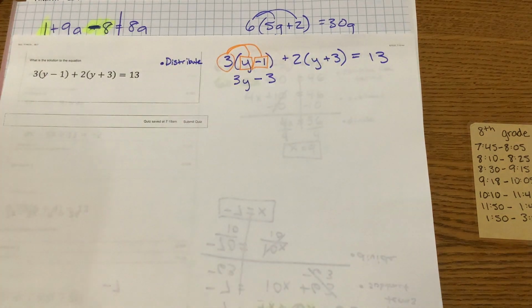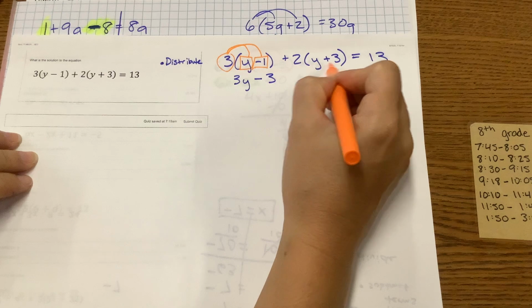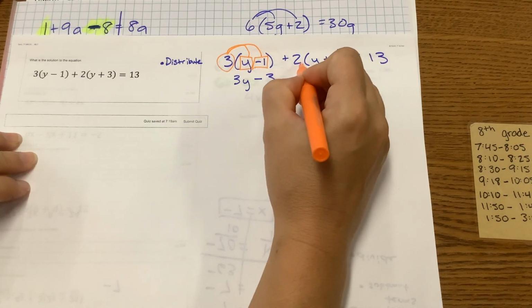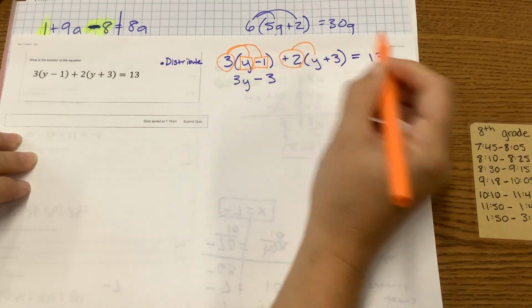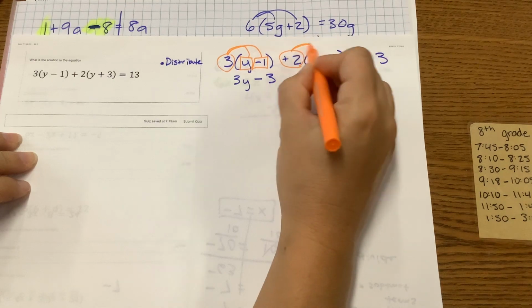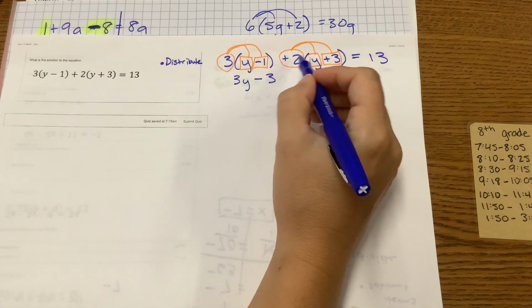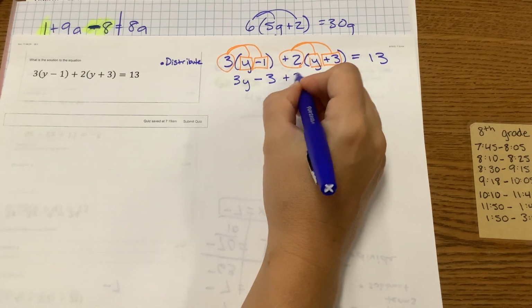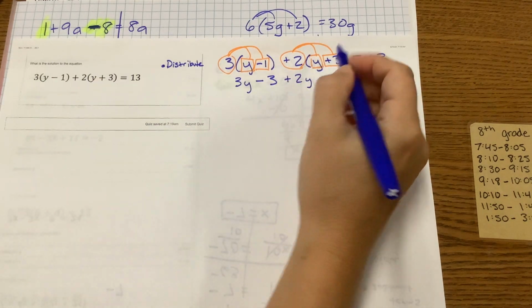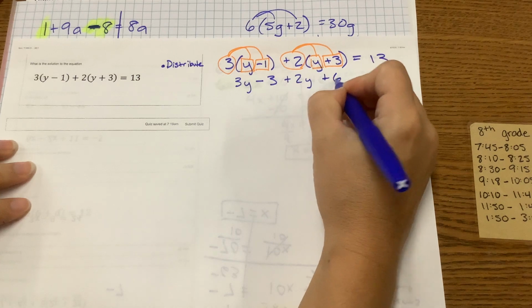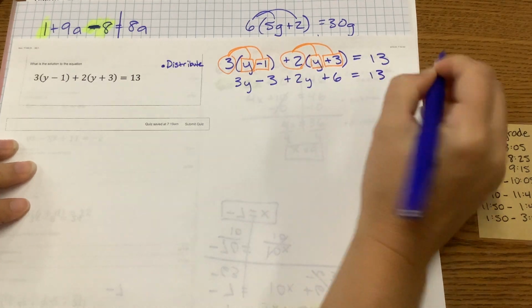Negative 3. Okay, and then we have this parentheses over here. I'm going to go ahead and just do it. So we have negative 2 times y and negative 2 times positive 3. So negative 2 times y is negative 2y, and negative 2 times 3 is negative 6, and bring down the 13.